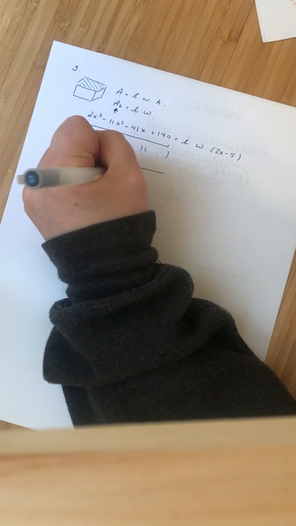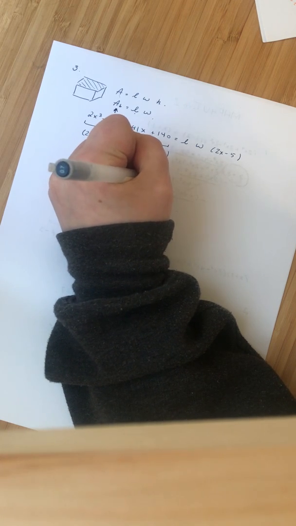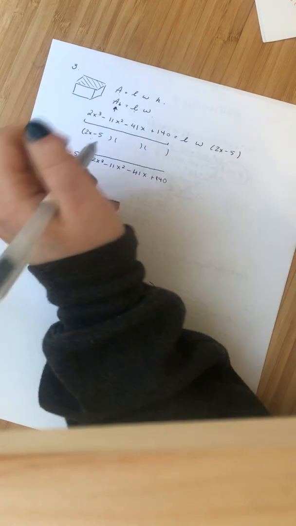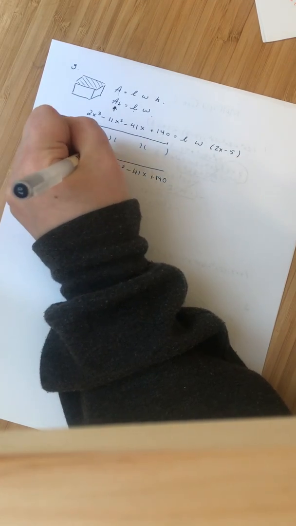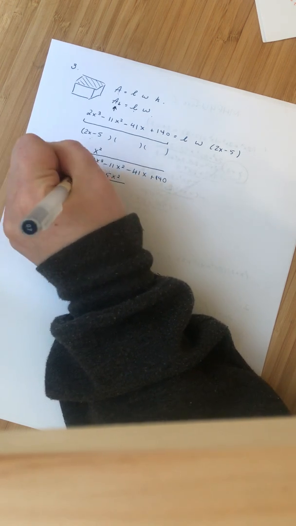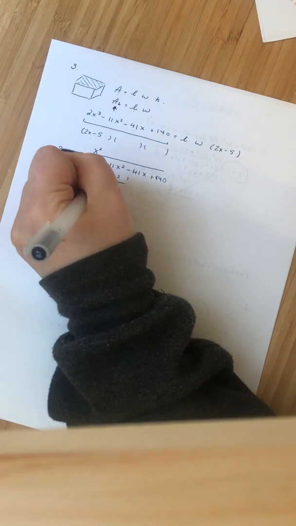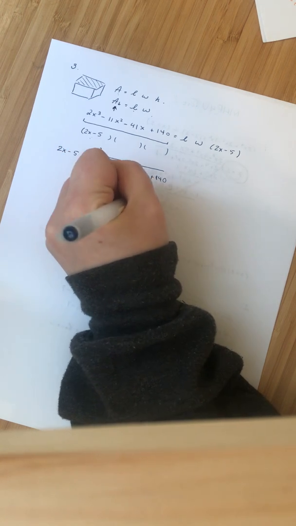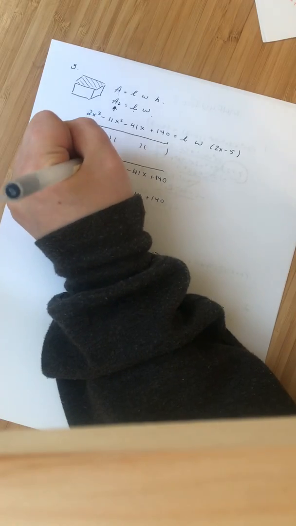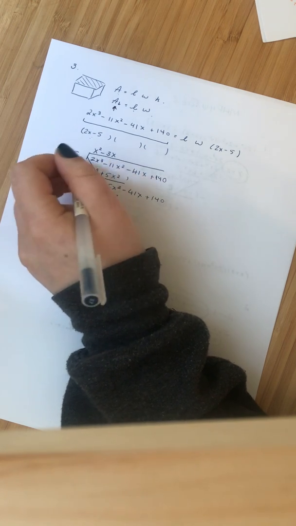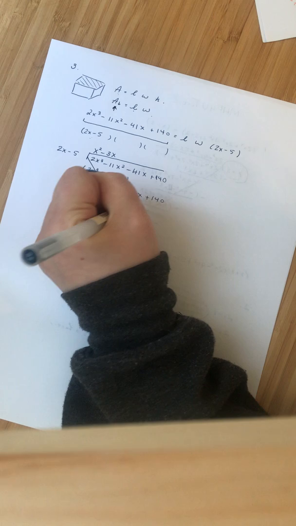2x cubed minus 11x squared minus 41x plus 140, divided by 2x minus 5. So I get, let's multiply this by x squared, x cubed, 5x squared, cancels out. This negative becomes a positive. Negative 11 plus 5 is negative 6x squared, minus 41x plus 140. So minus 3 times 2 is 6. So I need 3x to get negative 6x squared. I have to multiply that by the 5. 3 times 5, 15x.